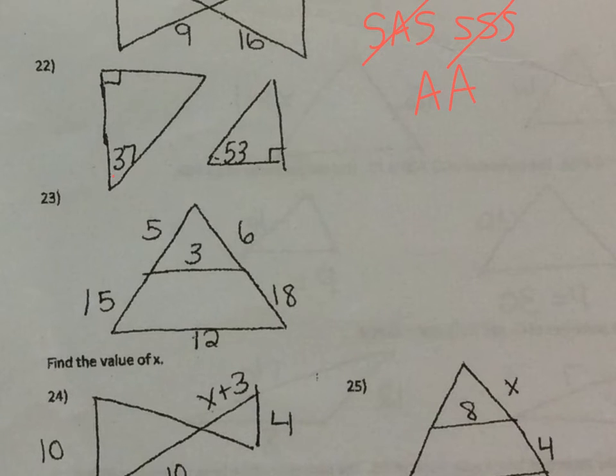Angle, angle. Because if two angles are congruent, that means automatically the third one is also going to be the same. So looking at this triangle, we know that this box means that this is 90 degrees. So we need to figure out what this missing angle is by doing 180 minus 90 minus 37.